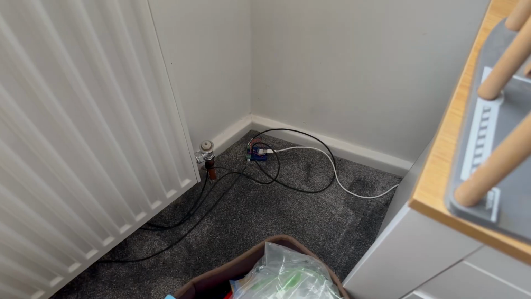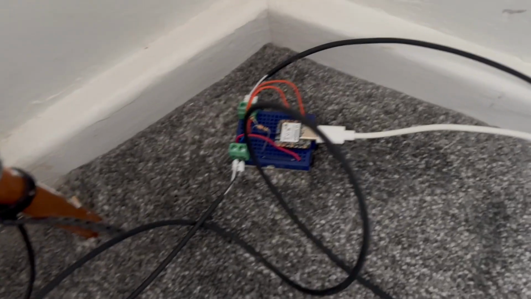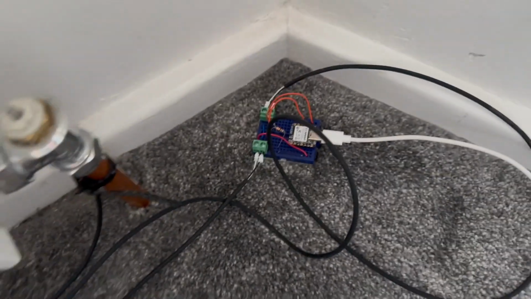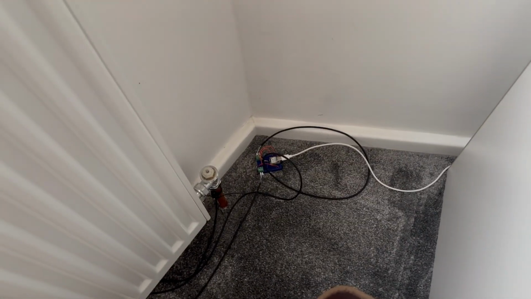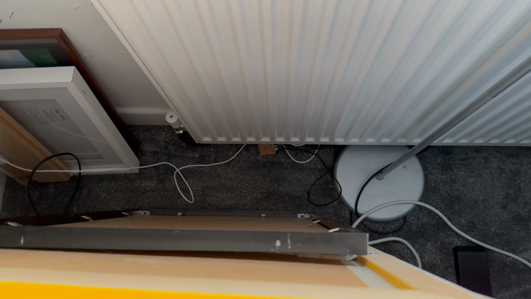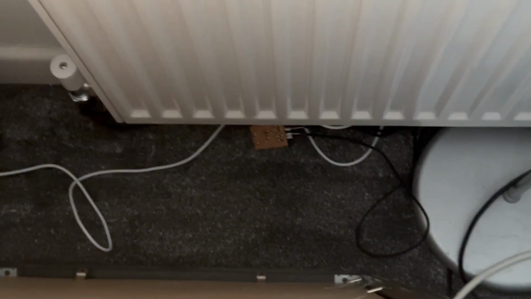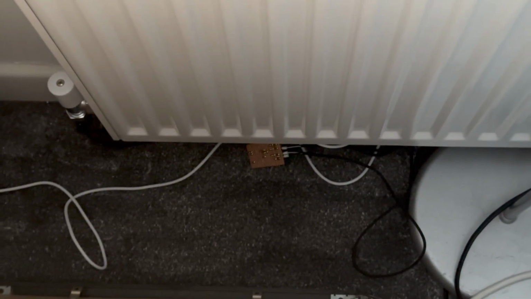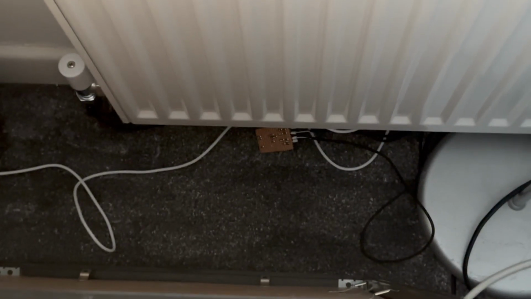Jumping over to my kids' bedroom, I've got another sensor there. This one is mounted on a small PCB, and again that's connected to the tails, but in this instance I've been able to run power to it. So that's being powered just by a wall adapter. It's USB. This is the back bedroom, and you can see there's another PCB based one, and that's connected again to a wall powered USB adapter.